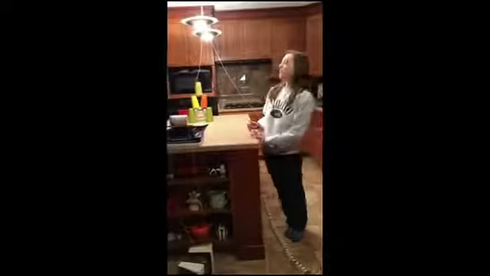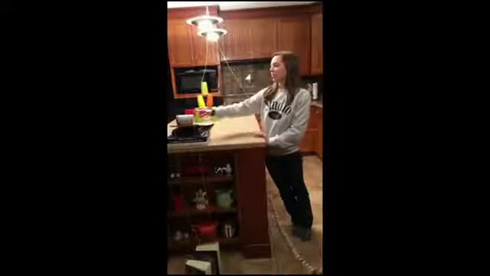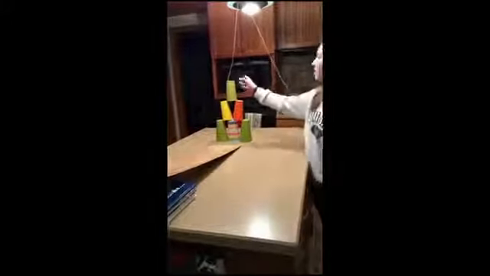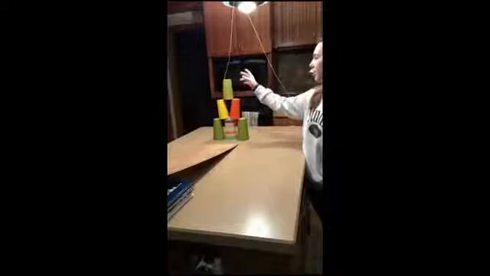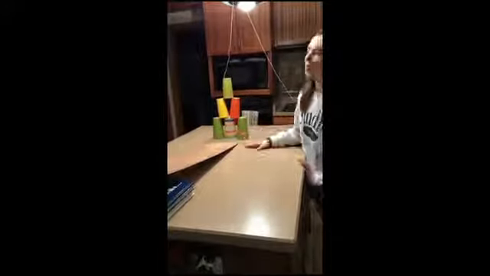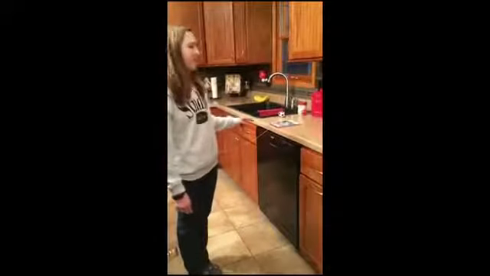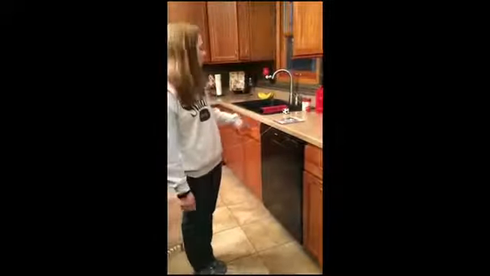Step 12, the tomato soup can, which has potential energy, rolls down the ramp using kinetic energy. Step 13, the can runs into the cup tower, and the top cup, which has potential energy, falls down using kinetic energy and pulls this string. Step 14, the DVD case, which has potential energy, is pulled off the counter using kinetic energy.